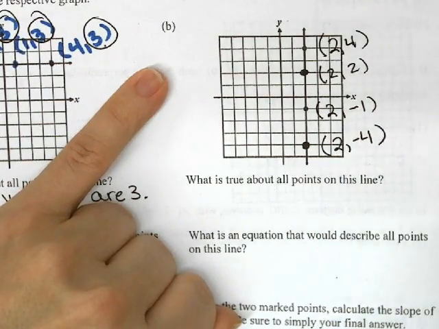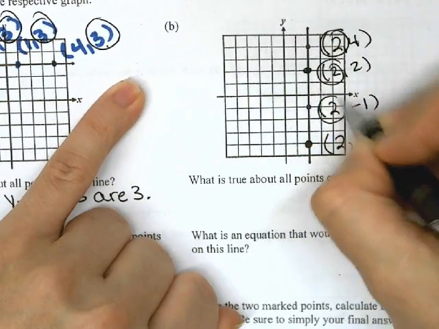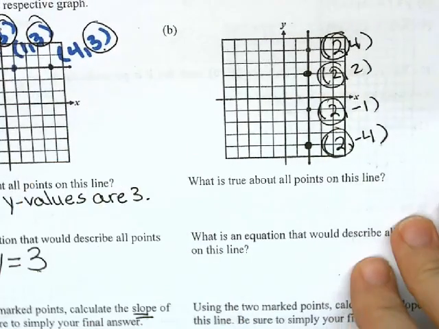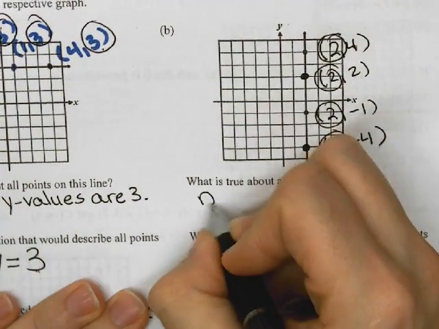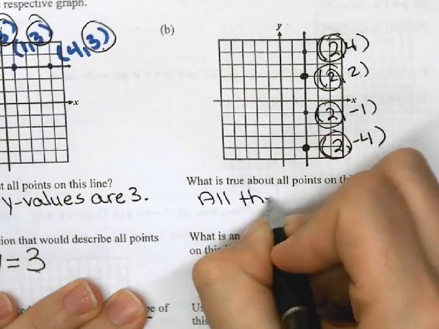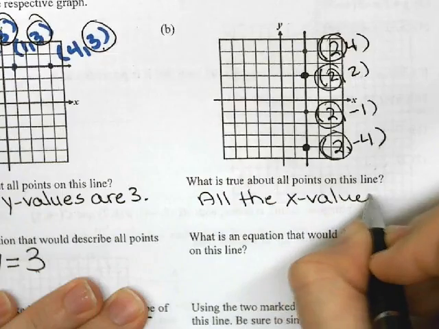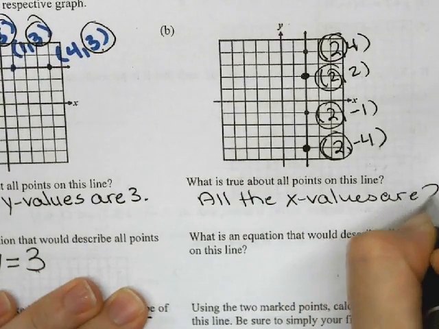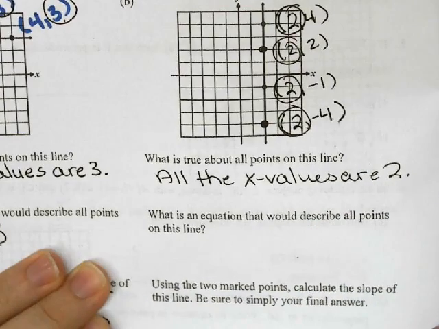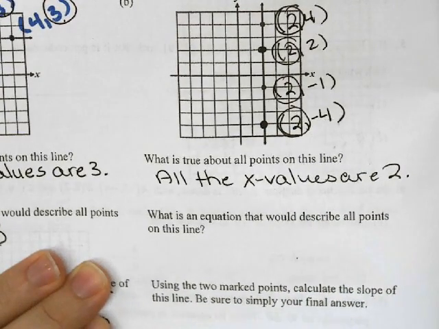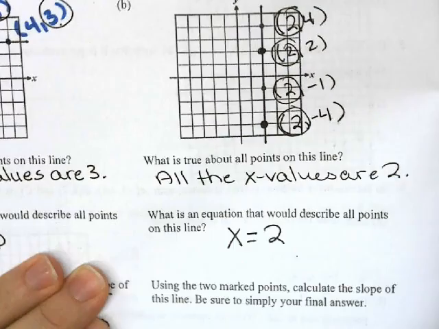So what's true about all these points? Well, take a look. This time it's changed. It's not the y value that's all the same, it's the x value. So all the x values are 2, which then helps us out with the equation. Well, if all the x values are 2, then it gives us the equation x equals 2.